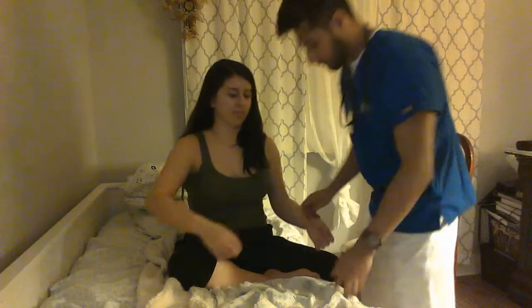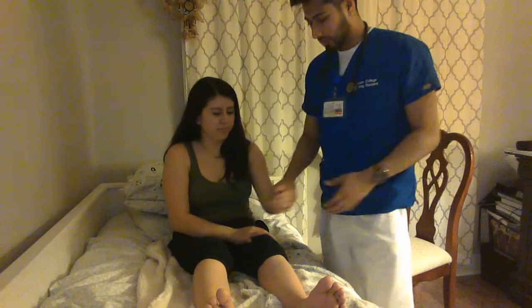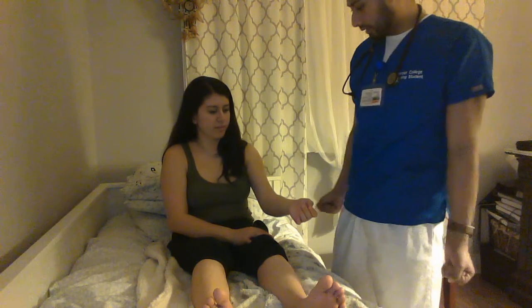I also forgot to mention about her legs. I think I forgot to mention about her temperature. So with the back of my hand, I run it down and touch her temperature, which is warm. And back to the upper extremities. Can you extend your elbows? Can you flex your elbows?